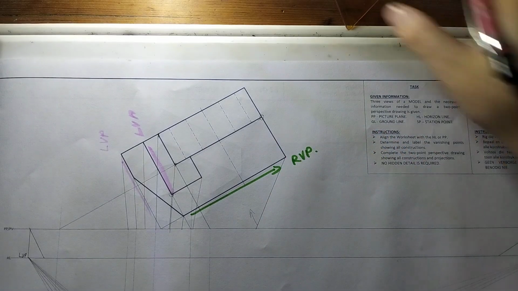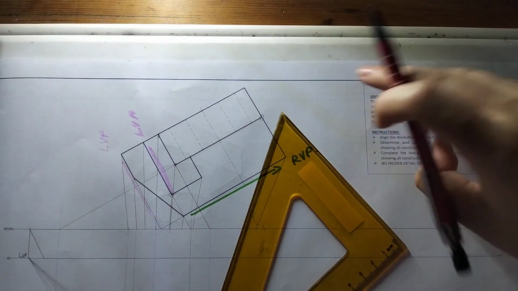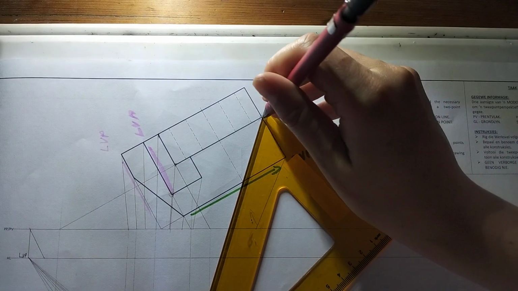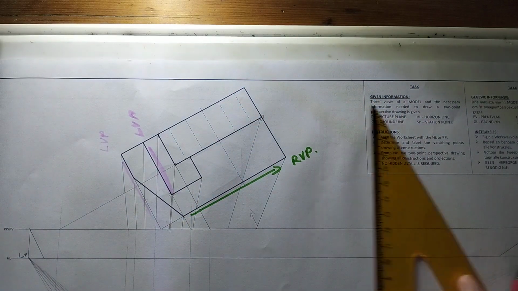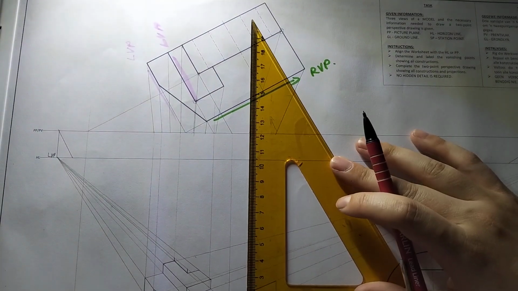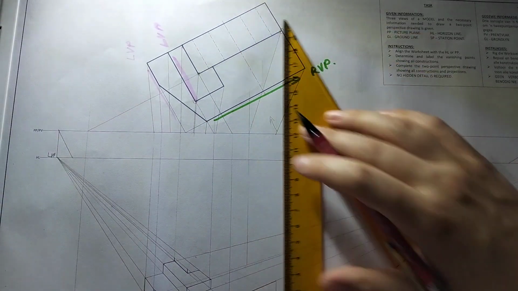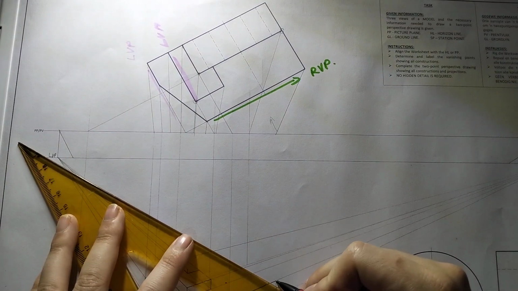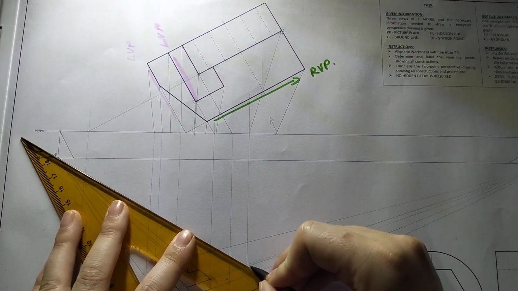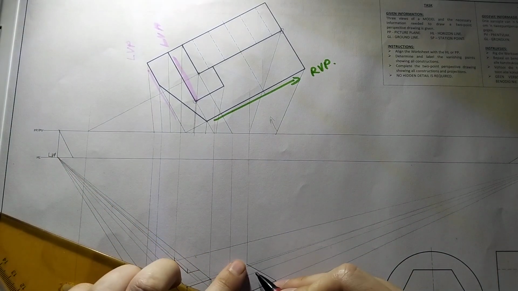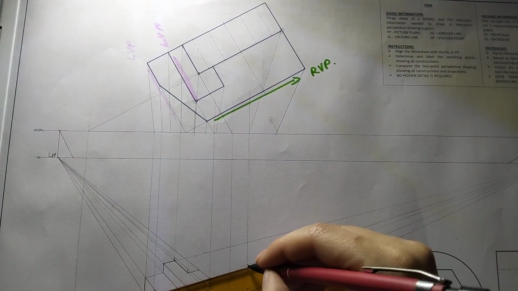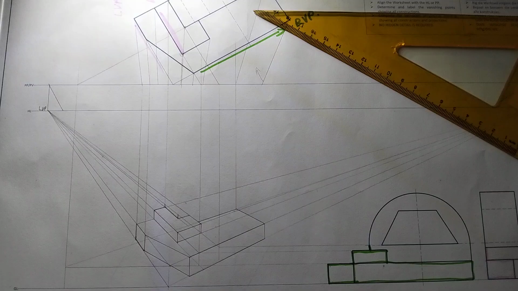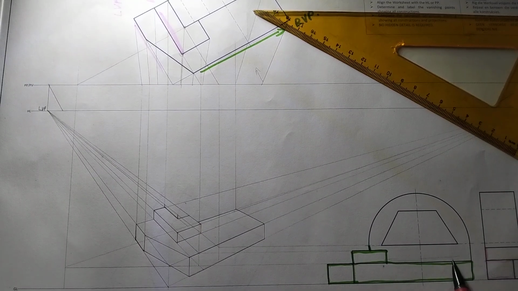So I'm going to take this one to the standing point again, bringing it down to that line which I just drew. So here is that part, and I can also just go and draw a line from here to there, and then I will be able to see that those two actually connect, and then I can also just go and draw this line. So that is the bottom part. It is that part which I just drew.